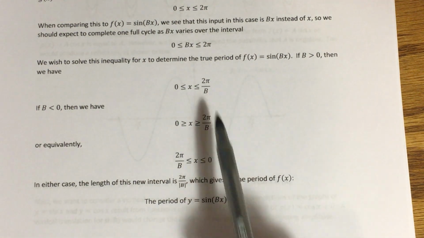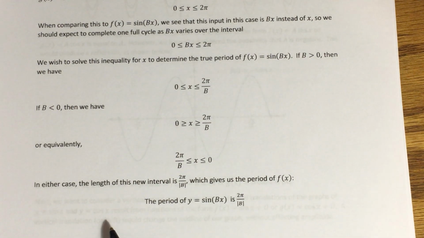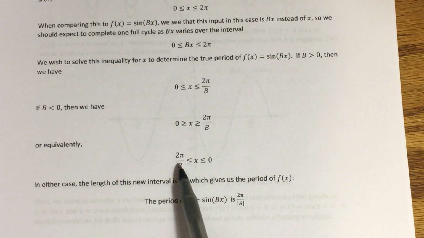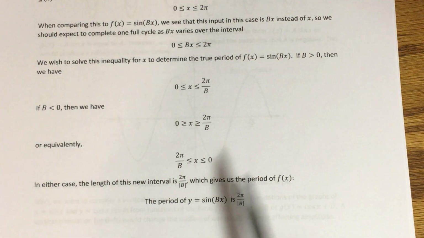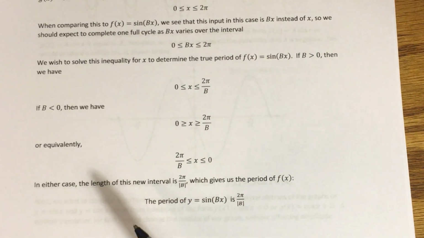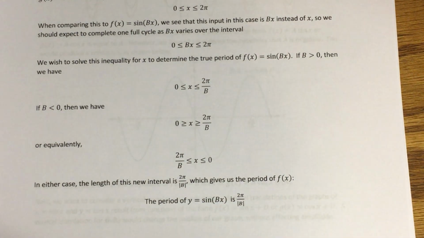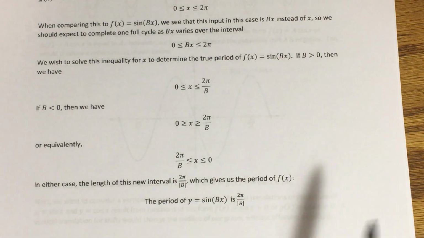In either of these two cases, whether b is positive or b is negative, the length of either of these intervals is 2 pi over the absolute value of b. And again, that absolute value is necessary because in one of these cases we considered what it would mean if b were a negative number, giving me a negative value overall, but you can't have negative lengths. Remember, the period represents a length. It needs to be a positive number. So 2 pi over the absolute value of b, that gives us the period of a function that looks like this. Okay, we'll summarize this result with all the others we're about to come up with a little bit later.